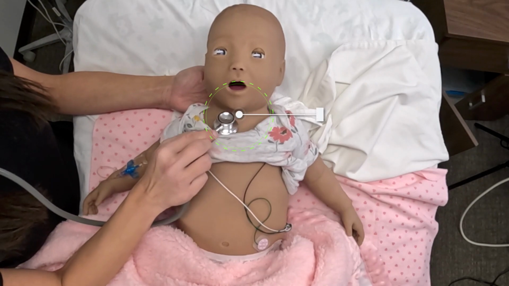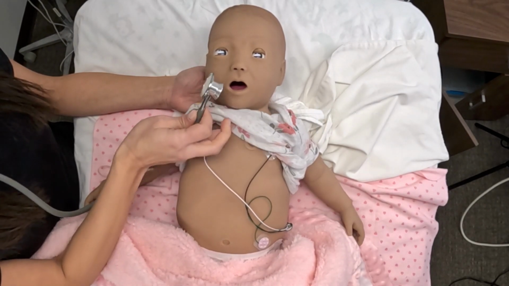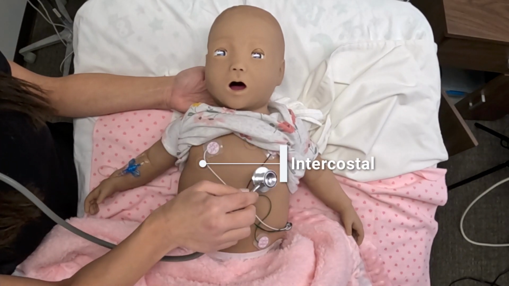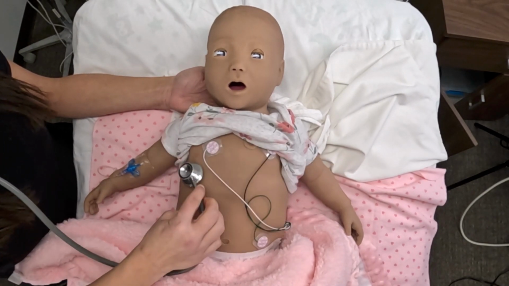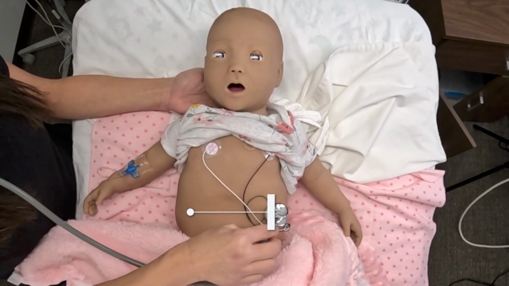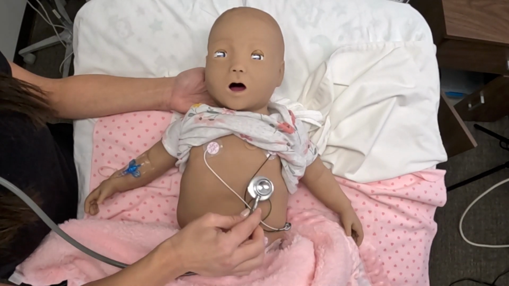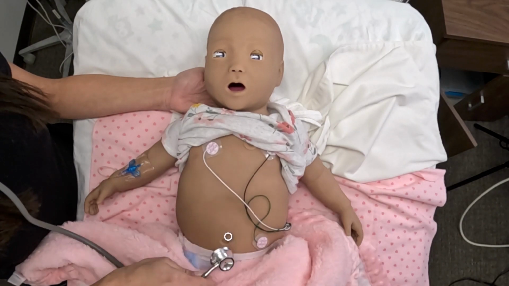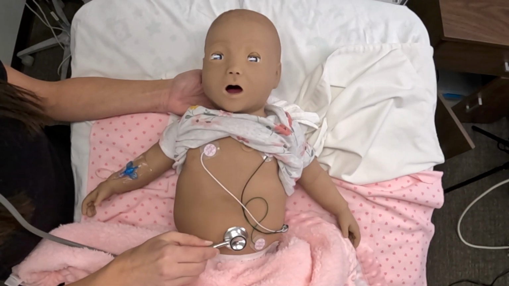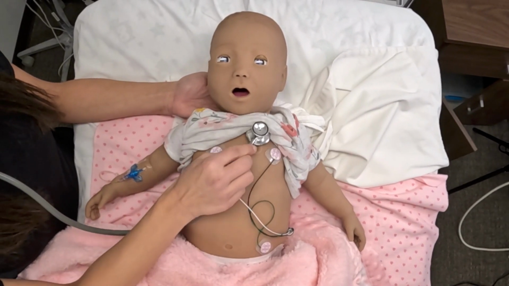Retractions can be present in the suprasternal, intercostal, or even subcostal areas. Also watch and see if your patient is belly breathing, which is a sign of distress.